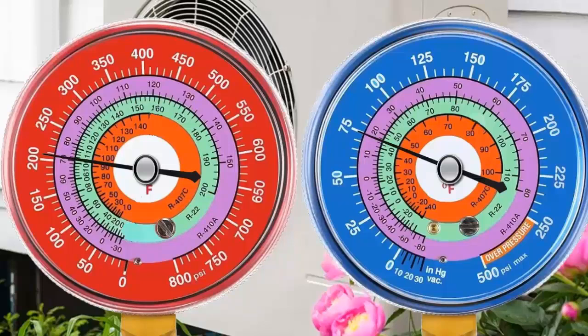E. If, after turning on the unit, both pressures are lower than normal, this may suggest a refrigerant leak, which can be confirmed if the unit's power consumption is significantly lower than usual.